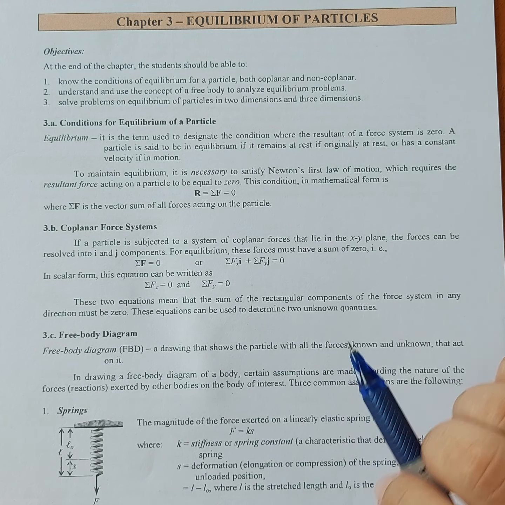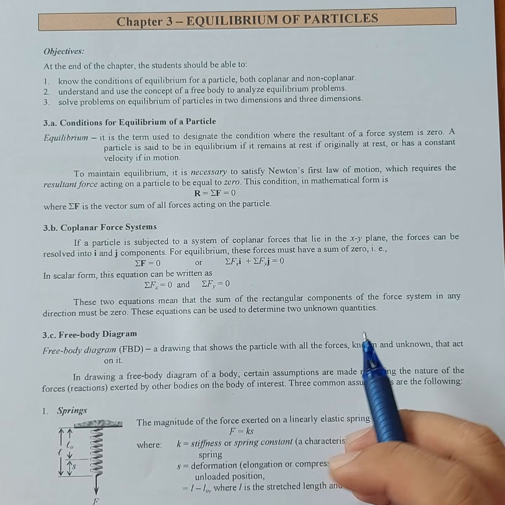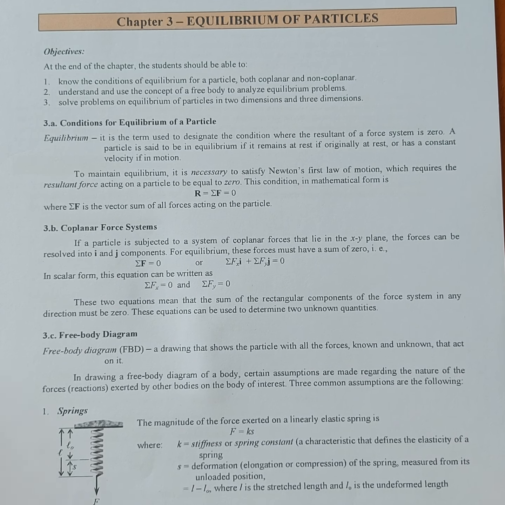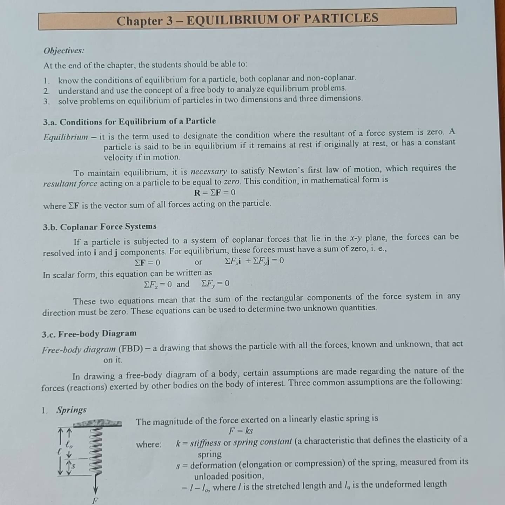Now, if we have a lot of forces and we have resolved those forces into components along the xy axes, so for the particle to be in equilibrium, the summation of forces along the x-axis, so all forces that lie along the x-axis, its resultant, its summation, should be equal to 0.